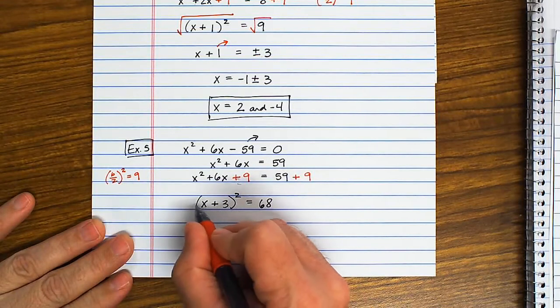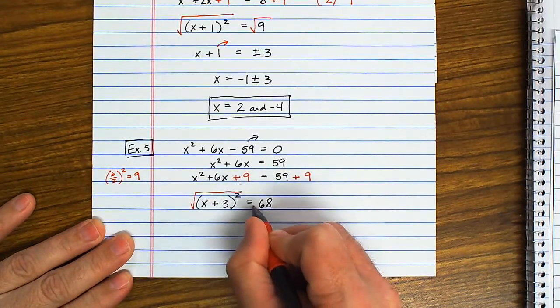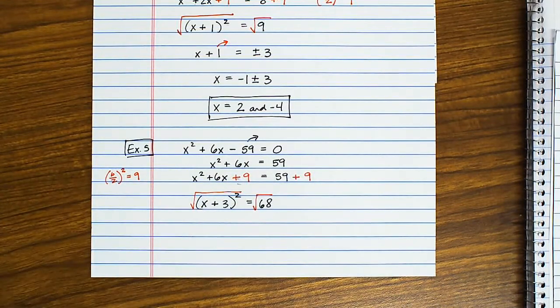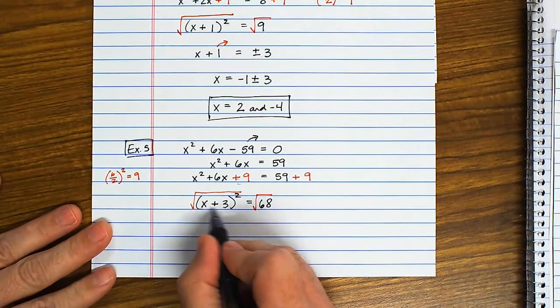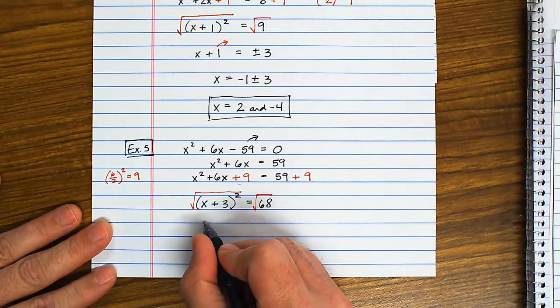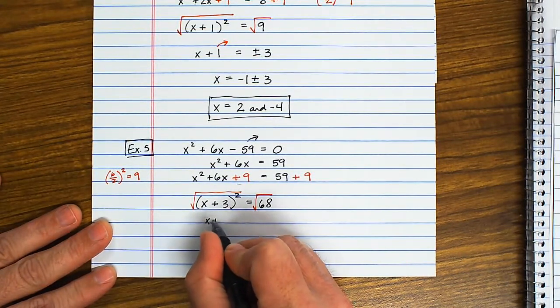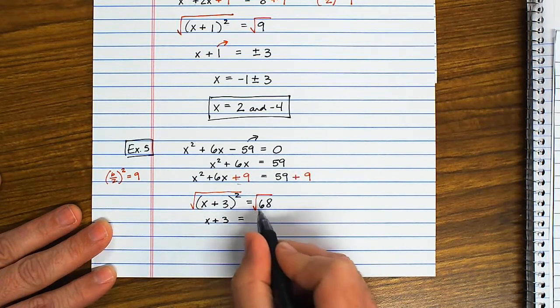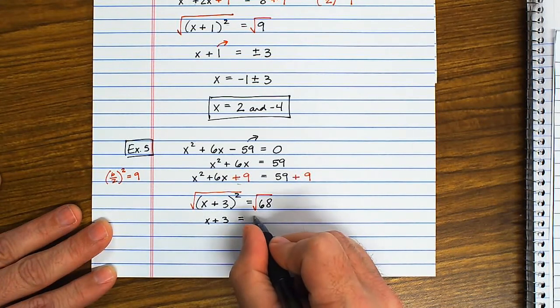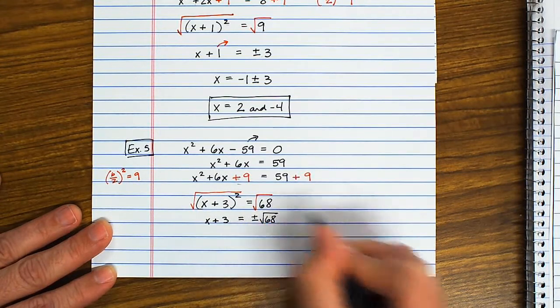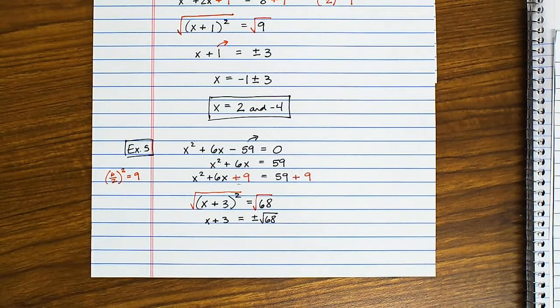We want to get rid of that little power of 2, so we're going to square root both sides. The square root of x plus 3 squared is just x plus 3. And the square root of 68 is plus or minus the square root of 68.